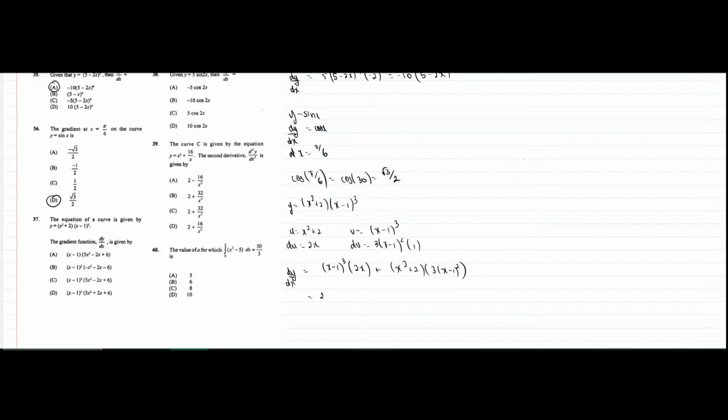Multiply it out: 2x into (x minus 1) cubed plus 3 into (x minus 1) squared into (x squared plus 2). Factorize. I will have (x minus 1) squared into [2x into (x minus 1) plus 3 into (x squared plus 2)]. This could be 2x squared plus 3x squared, so 5x squared.